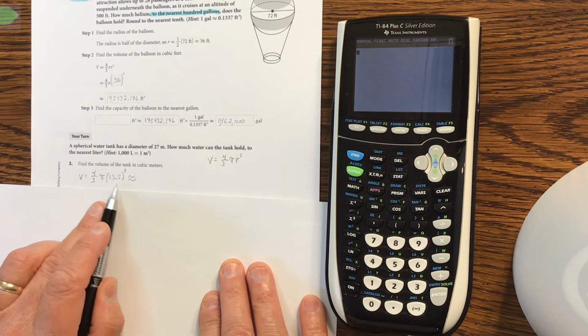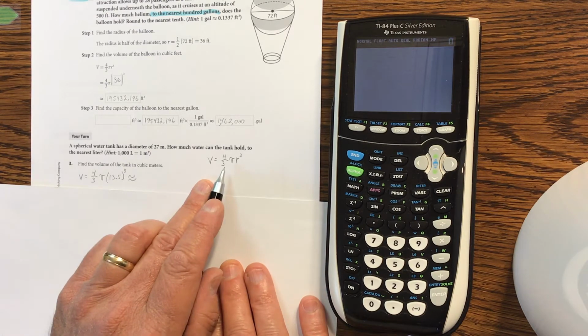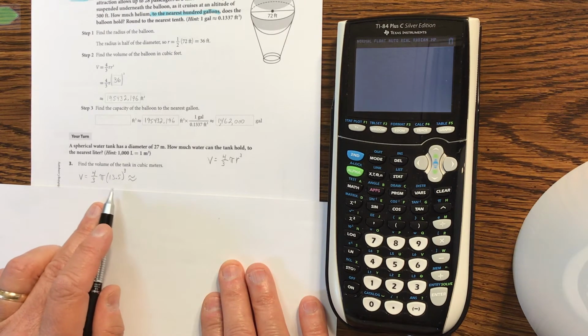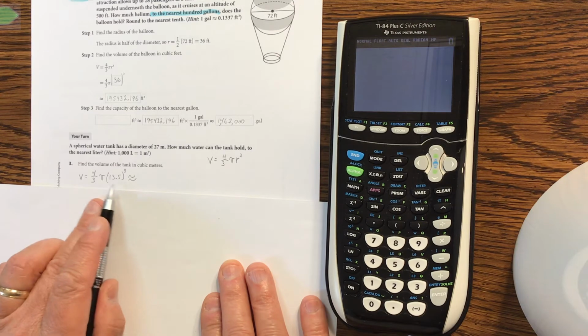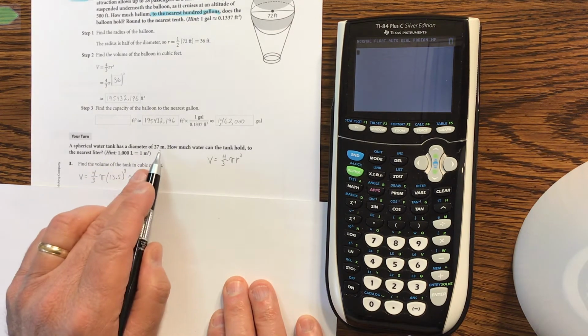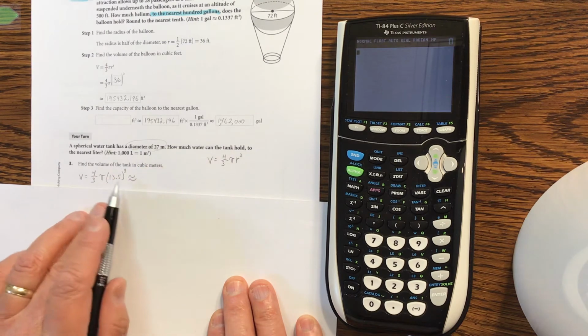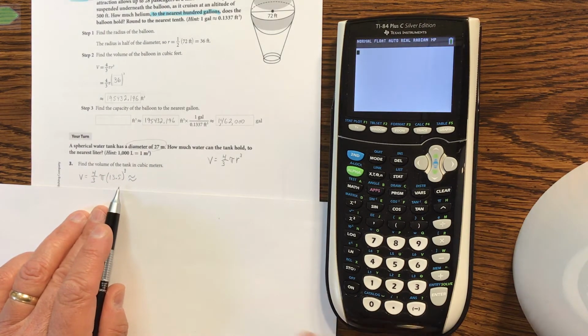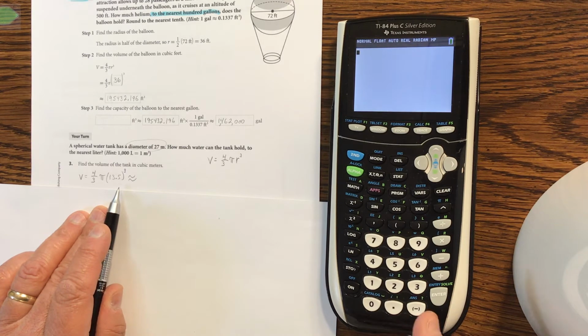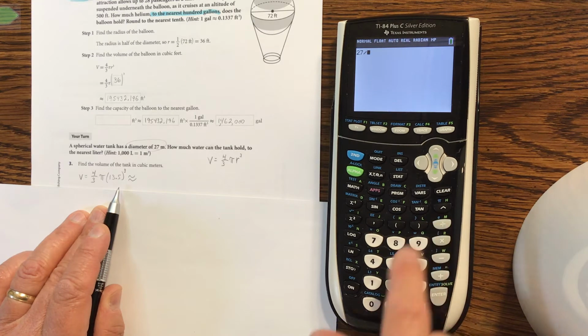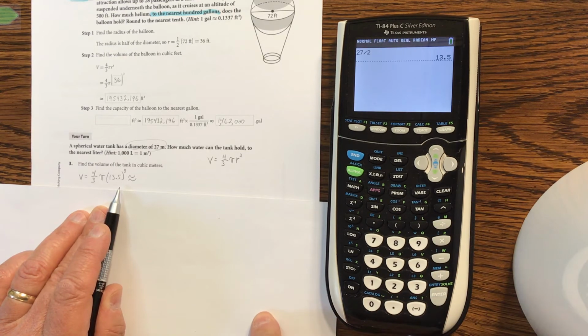And again, setting it up, I always write my formula down and then I apply my given information into my formula. And you're probably asking me, where did I get that 13.5? Well, the problem gave us our diameter. Now again, your radius is half of your diameter. So if I go 27 divided by 2, then we get our radius, which is 13.5.